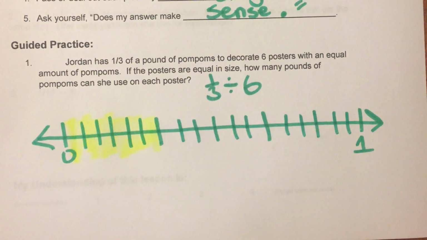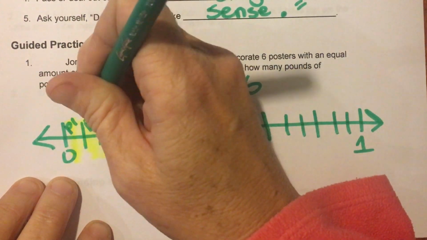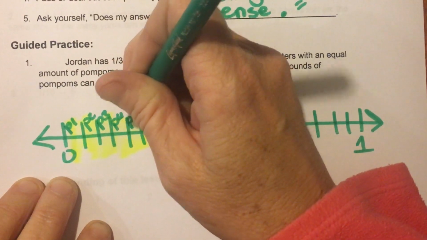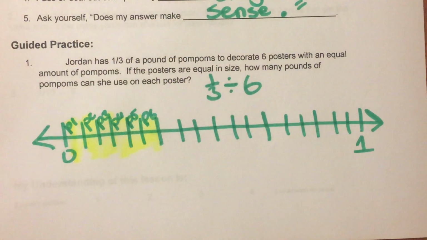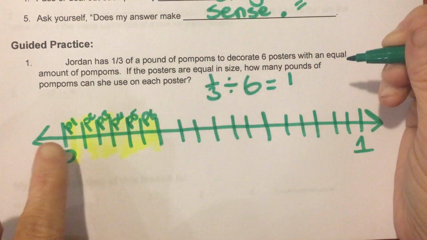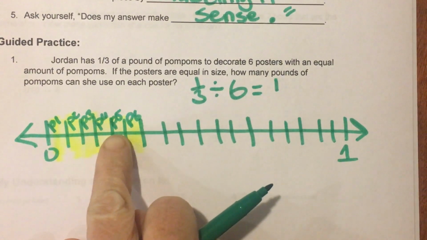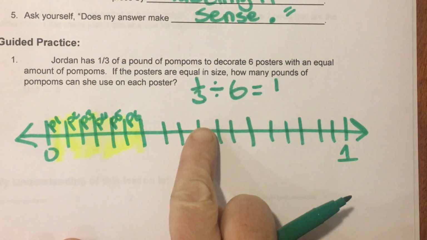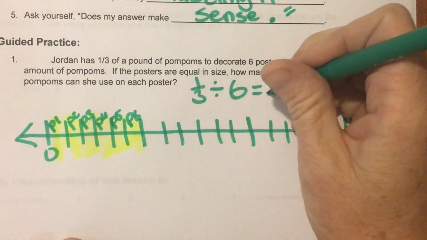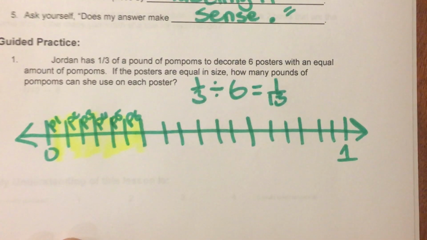Okay, my next step says I'm going to label them. So I could say like maybe poster 1, poster 2 gets those, poster 3, poster 4, poster 5, and poster 6. Okay, so it looks like each poster is going to get 1 piece out of how many? 1, 2, 3, 4, 5, 6, 7, 8, 9, 10, 11, 12, 13, 14, 15, 16, 17, 18. And notice I don't count the lines, I count the sections.